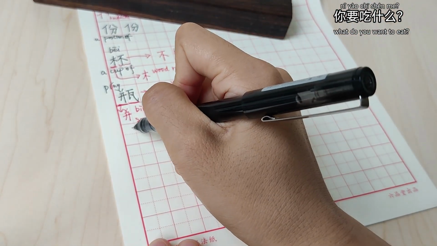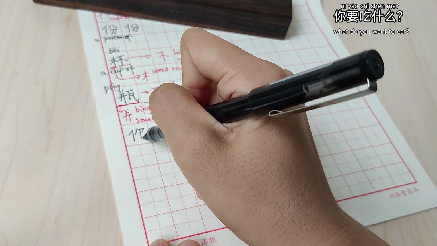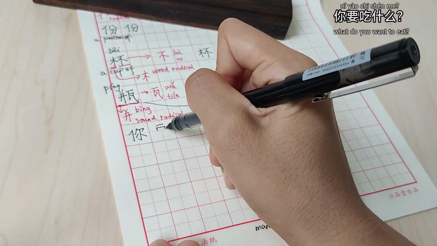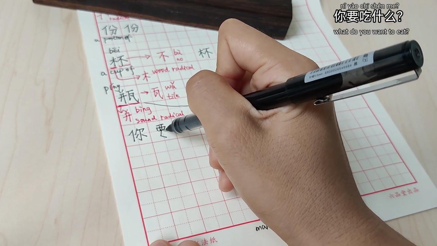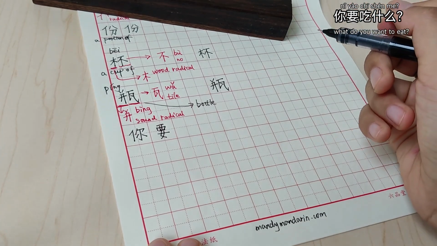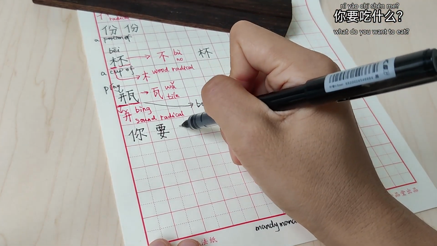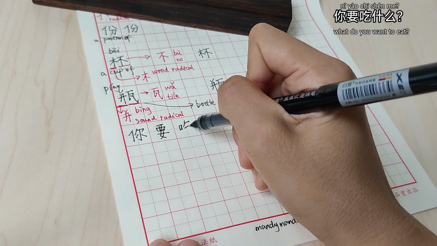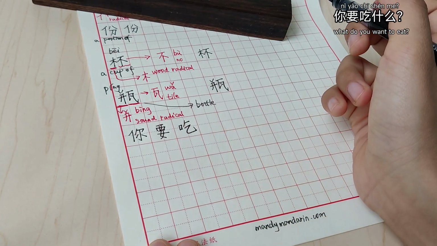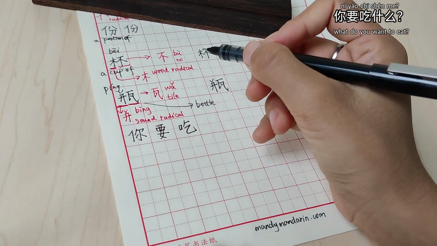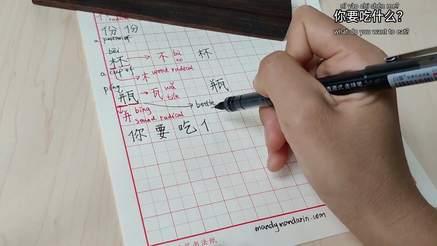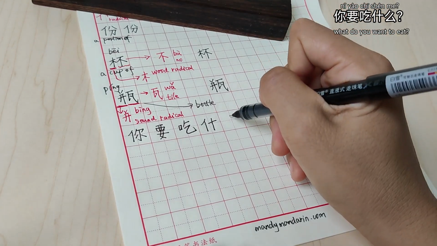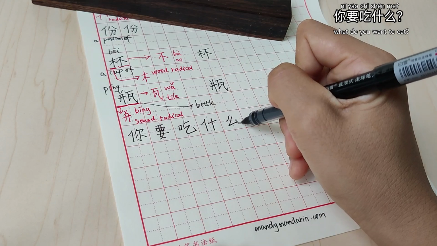你 is you. 要 has the top part and the female radical at the bottom. 吃, we have a mouth radical on the left, and imagine this is someone opening his mouth really big. 什么, 什 has the people radical on the left, and then 10. 么, 1, 2, 3.